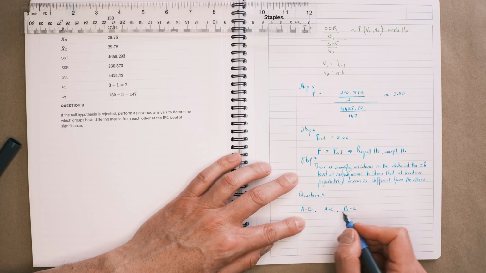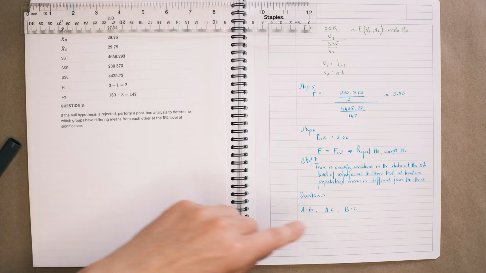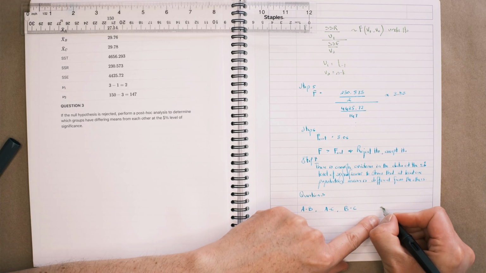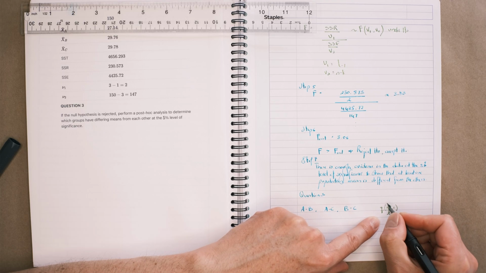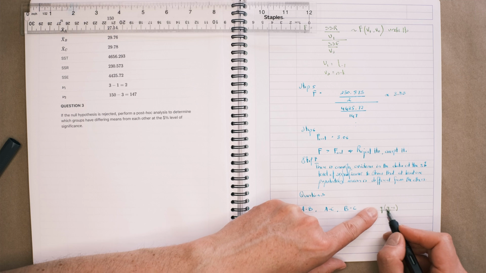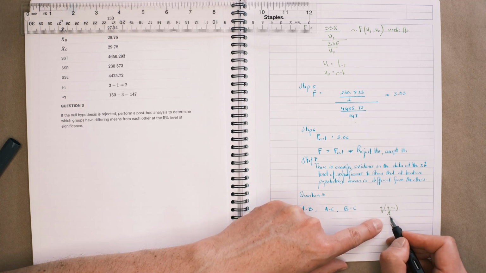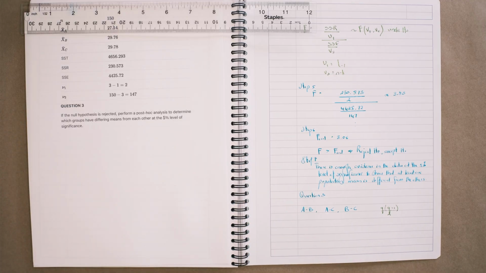And it should be clear from an equation that we have: Q times (Q minus 1), and we divide that by 2, where Q is the number of groups that we have. So we have 3 groups. 3 minus 1 is 2. 3 times 2 is 6. 6 divided by 2 is 3. We have 3 pairwise comparisons, so we've got to do 3 of these t-tests. Let's have a look at them.